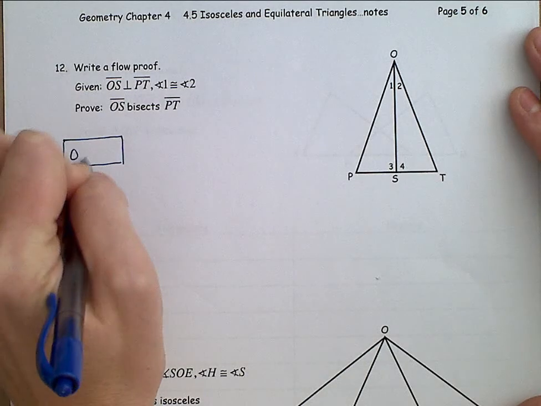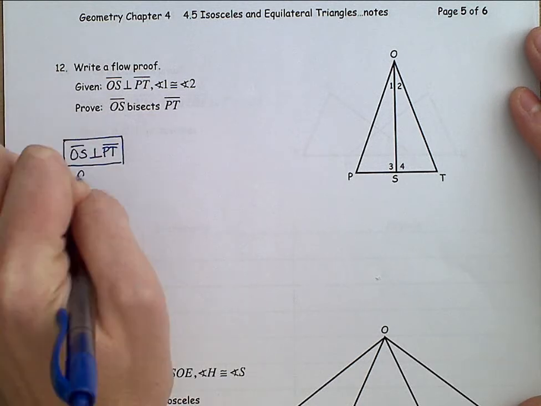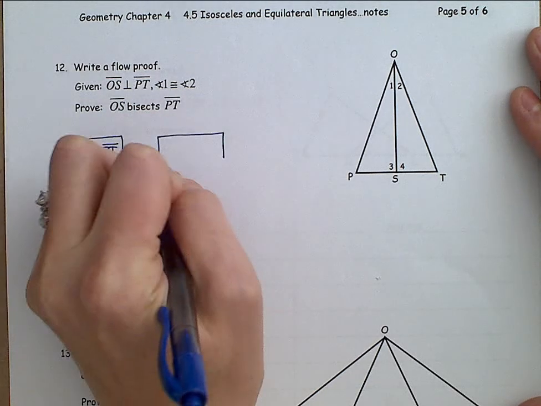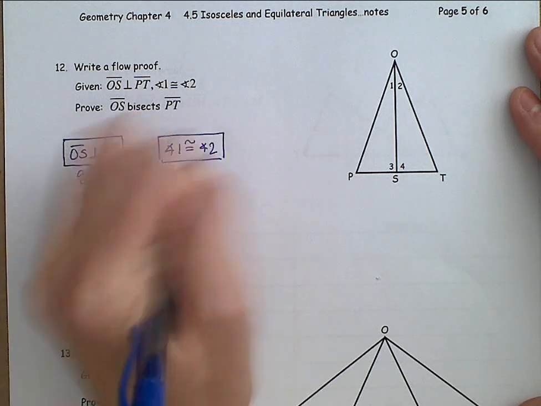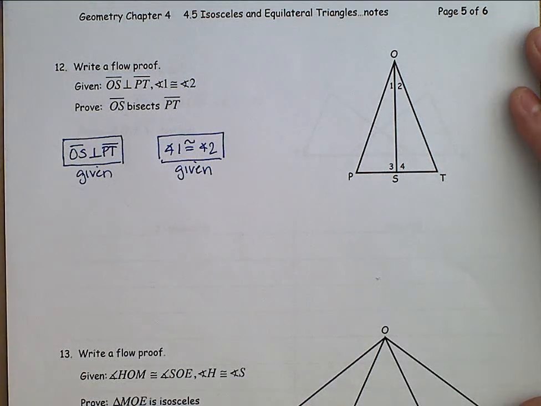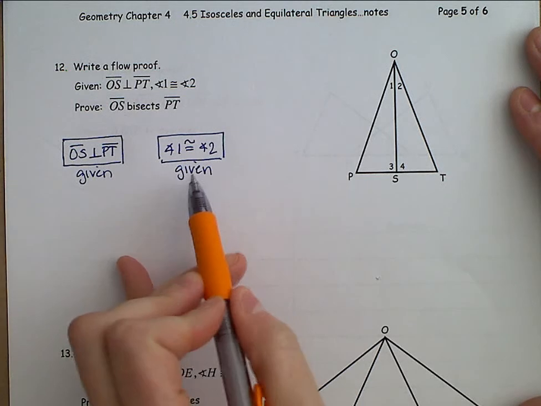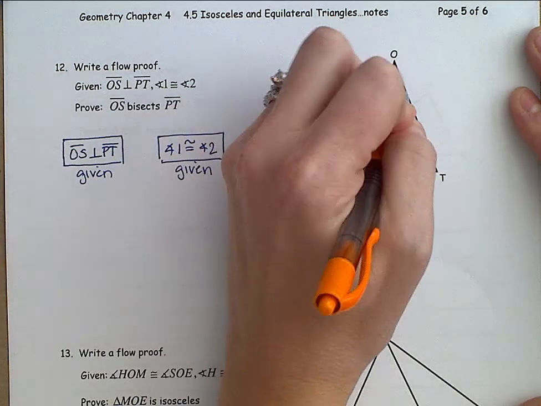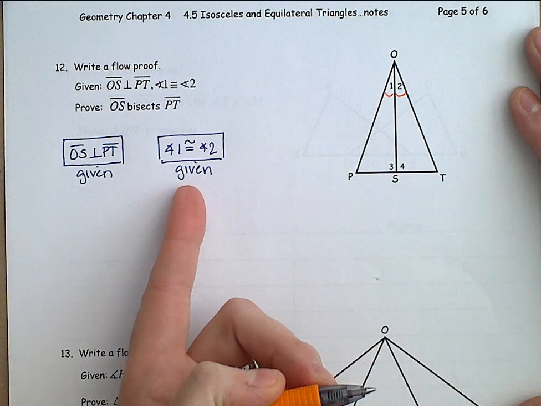So OS is perpendicular to PT. That's given. We also know angle 1 is congruent to angle 2, given as well. Okay, from each of those things, the next thing we want to look at is our diagram and mark some information. For example, in this one we can mark right away angle 1 congruent to angle 2. We're at a congruent statement with this piece, so we can't go any further with that just yet.